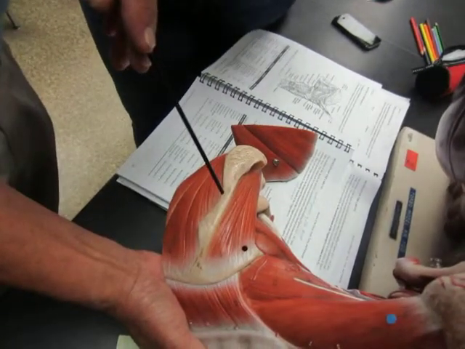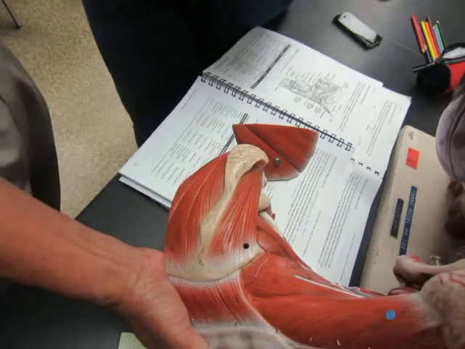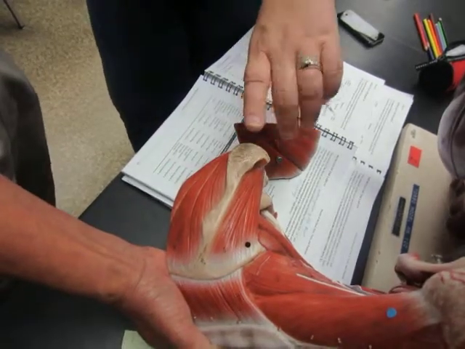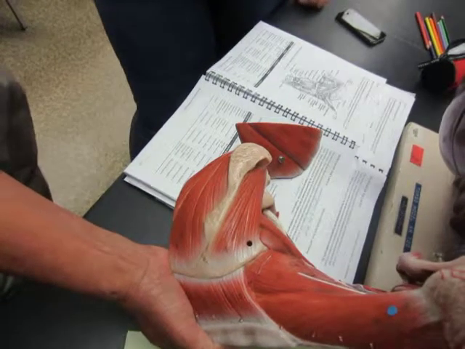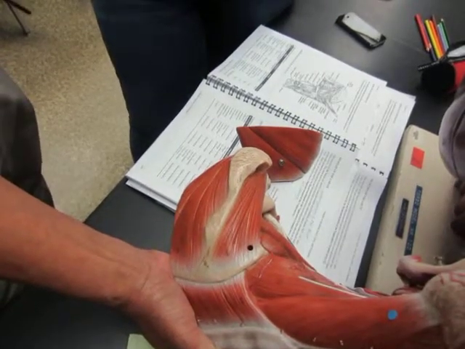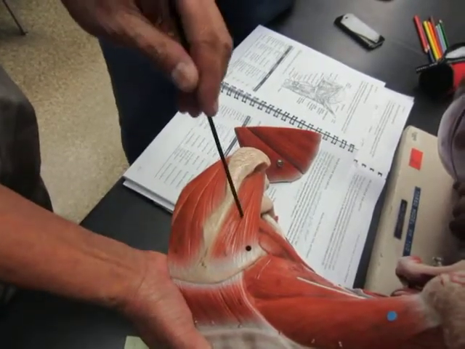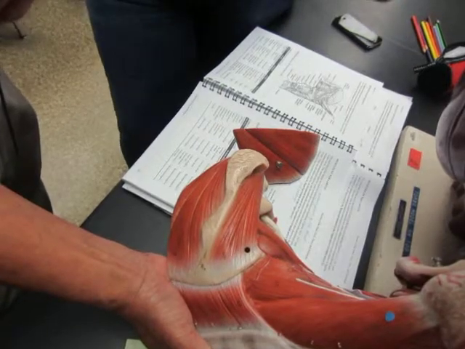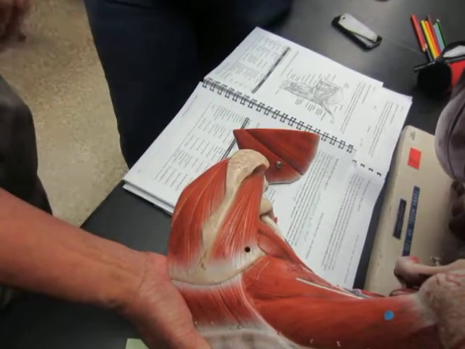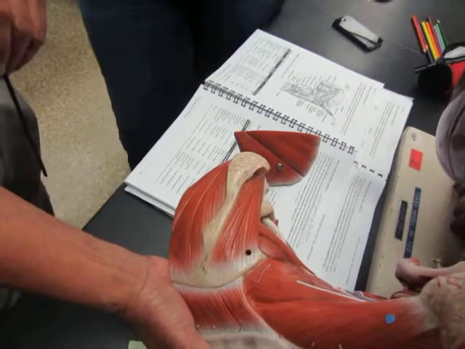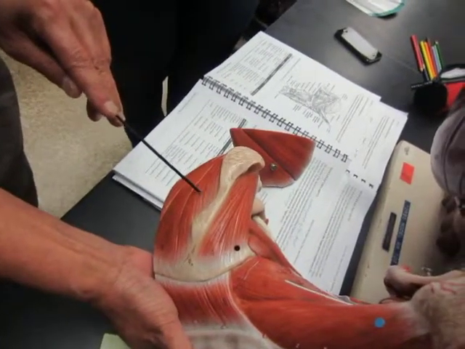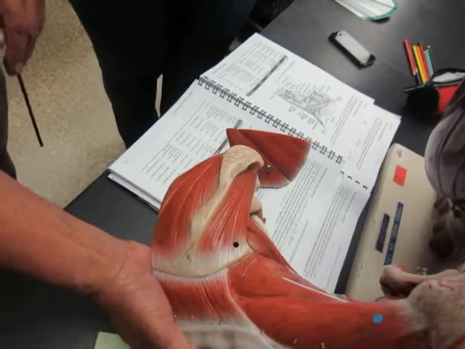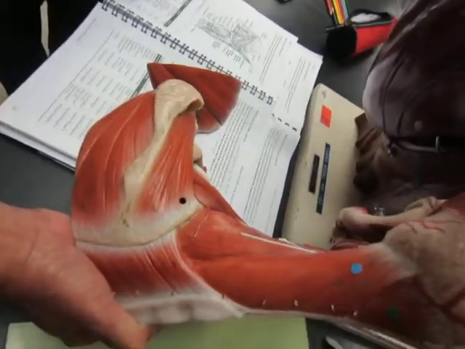Now, when it comes to the muscle, you'll say supraspinatus. So you'll say what's the fossa as opposed to what's the muscle. The difference is only one letter, M. We've got the supraspinous fossa. The muscle is supraspinatus muscle. Here is the infraspinatus muscle.